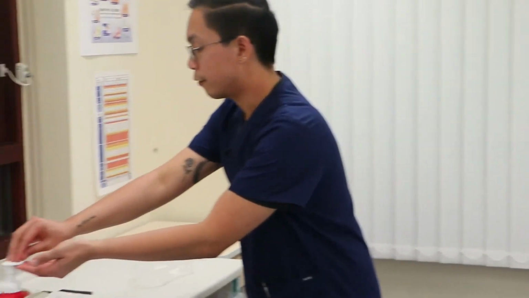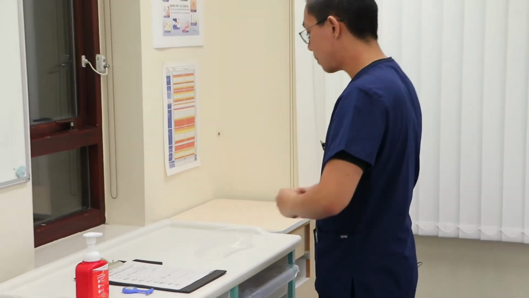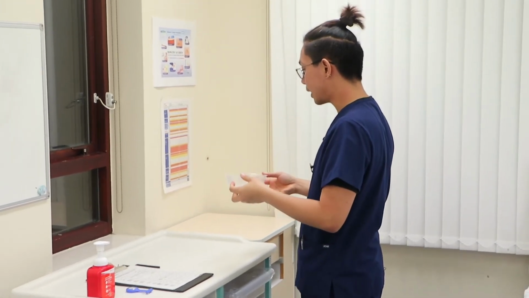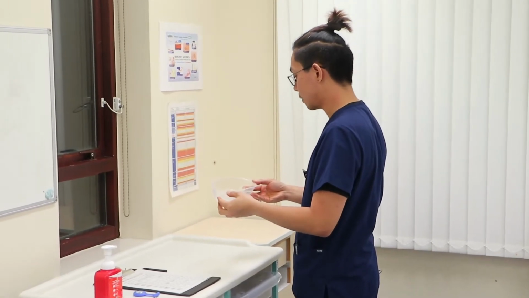I'm going to start off with my hand gel. I'm going to use a kidney basin or a tray, making sure it is clean, dry, intact, or has been disinfected for the last 24 hours. Assessor, is this safe for me to use? Clean and safe to use.